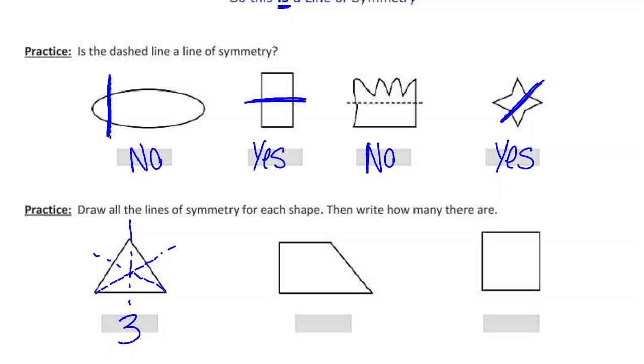You try the next one. How many lines of symmetry do you think there are? In this example, there's actually no lines of symmetry. So there's no way I could easily cut this shape and it be divided. So there's none in this one.